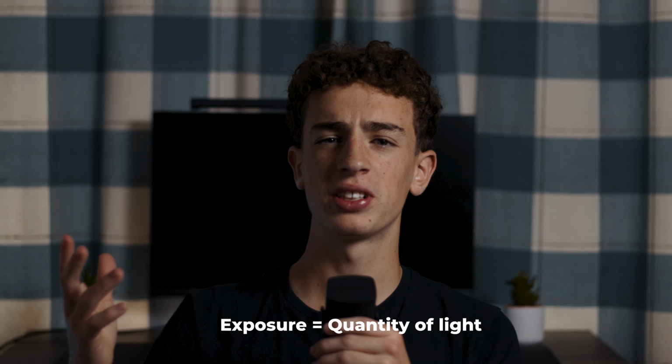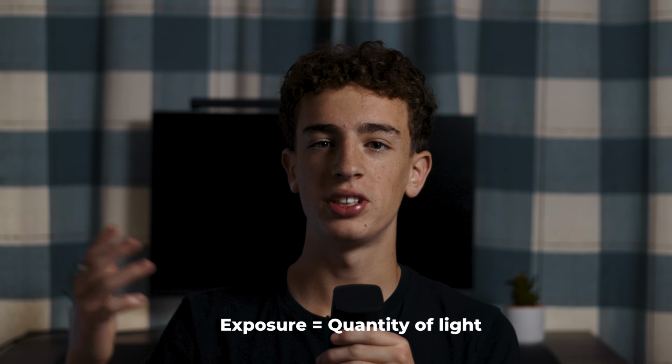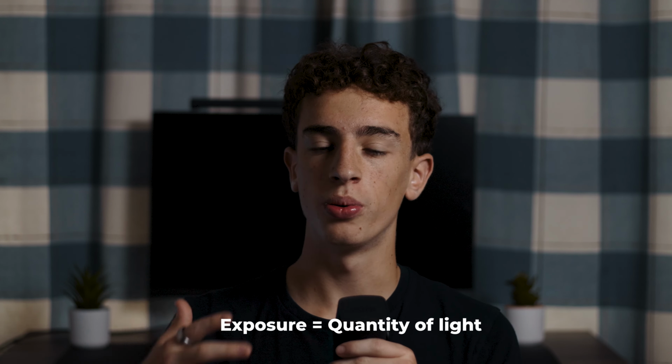P.S. Exposure basically just means how much light is hitting your camera's sensor. So if it's overexposed, that means that the image is too bright, and if it's underexposed, the image is too dark. So now you may be wondering, how do the elements of the exposure triangle actually work?